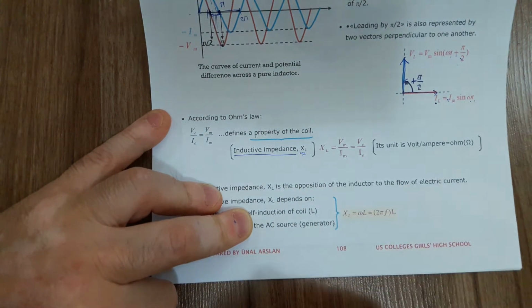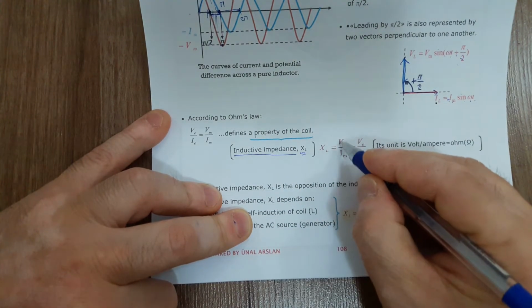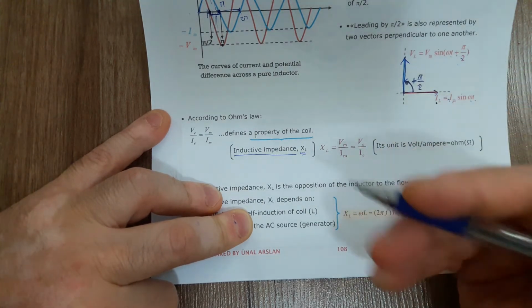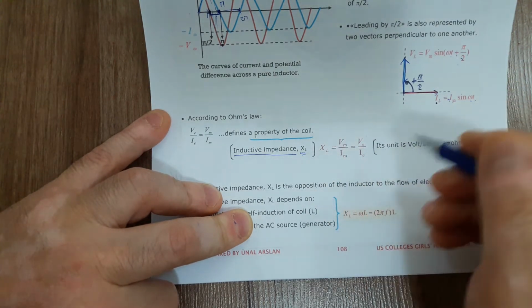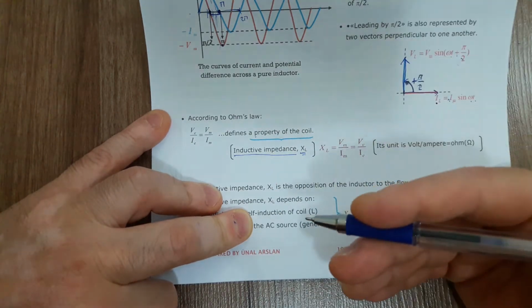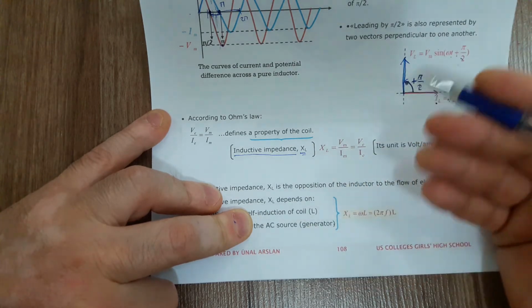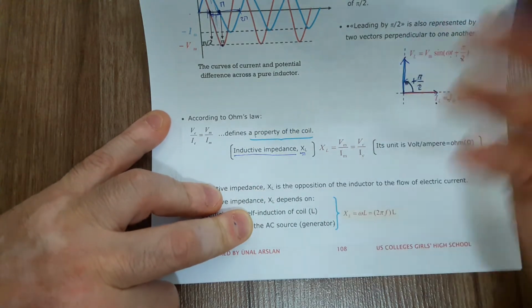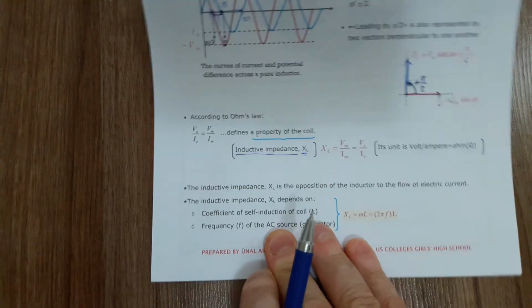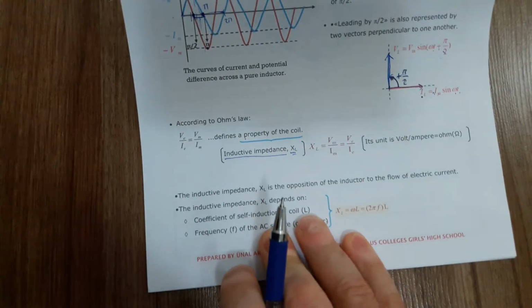by XL. XL is again Vm over Im, or Ve over Ie. It's the same way of the Ohm's law we calculated R. But this opposition is due to the self-induction, while for the resistor, opposition was because of the collision of the electrons with the atoms. There's a difference in the nature of these oppositions, but their effects are the same.